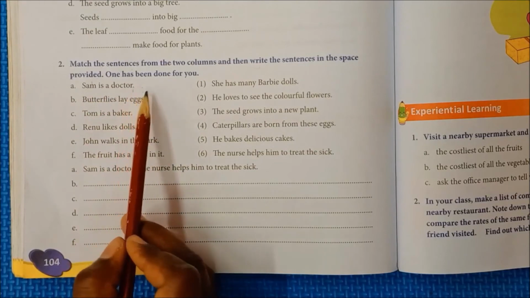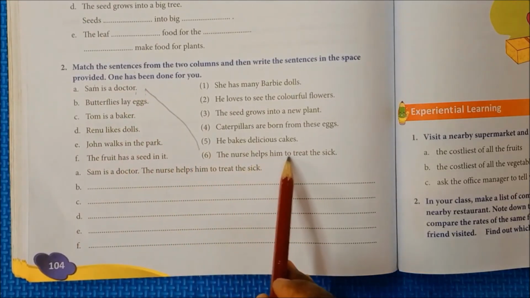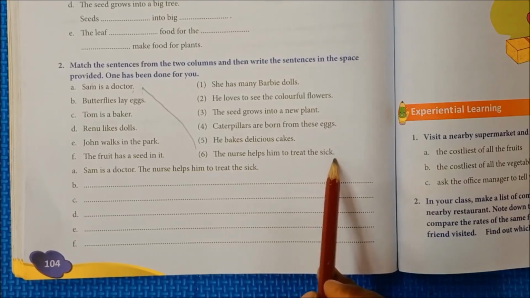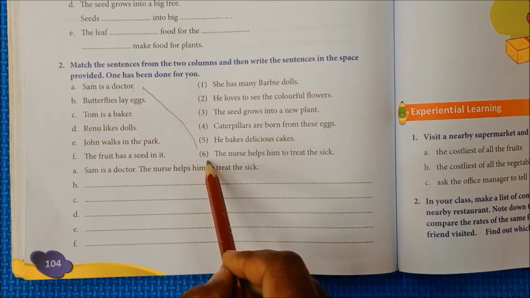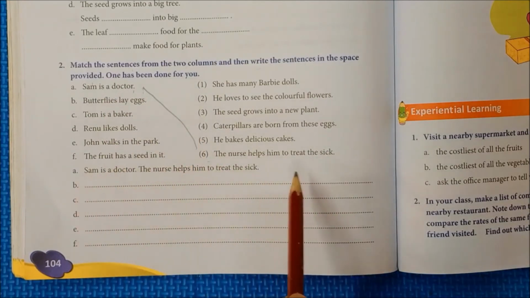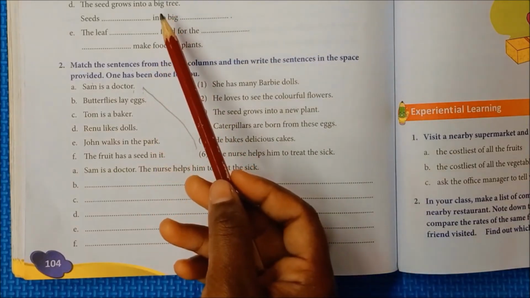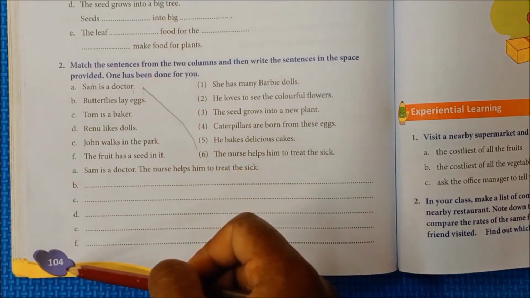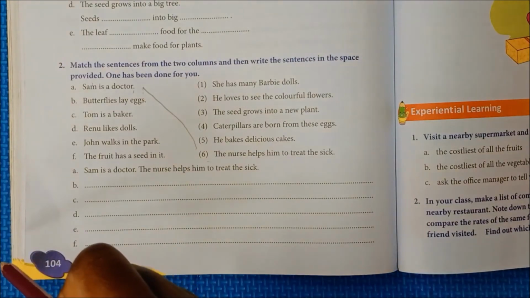So you have to match this one with the nurse helps him to treat the sick. So like this you have to match 2 sentences. Then you have to write the full sentences in the given space. You have to complete page number 104, worksheet 3, exercise 1 and 2 in your English textbook.